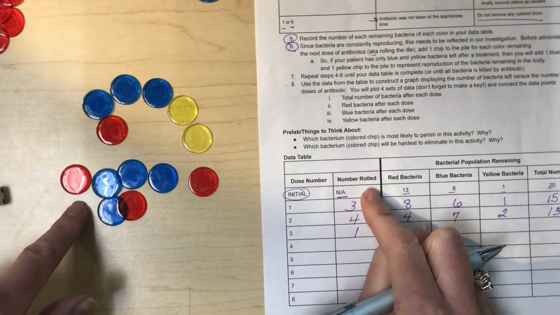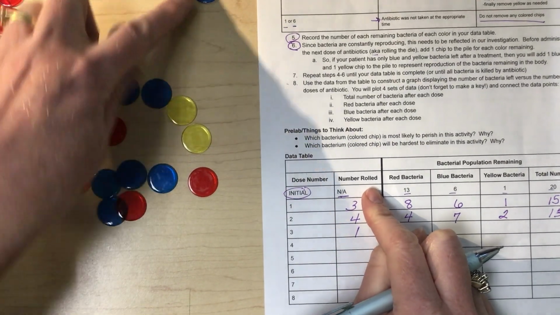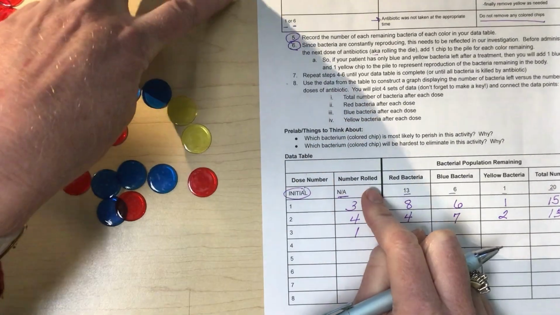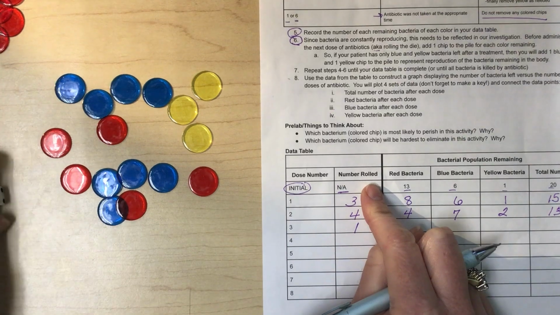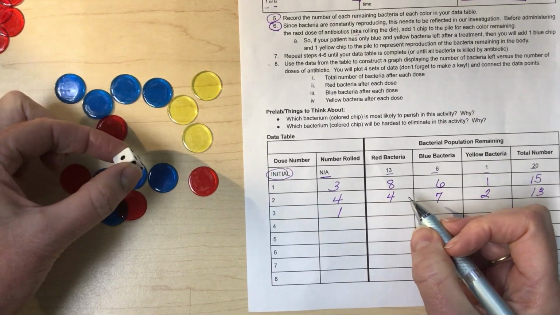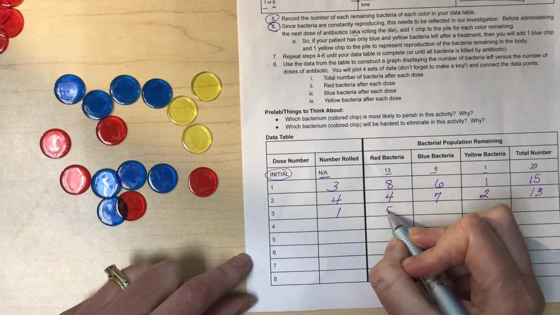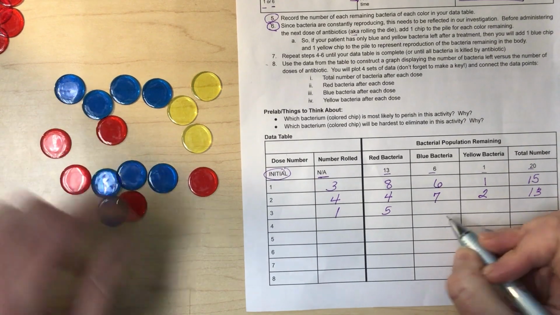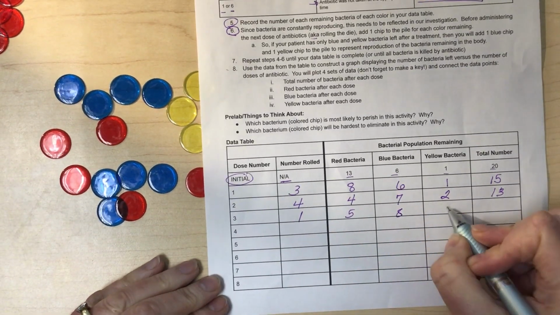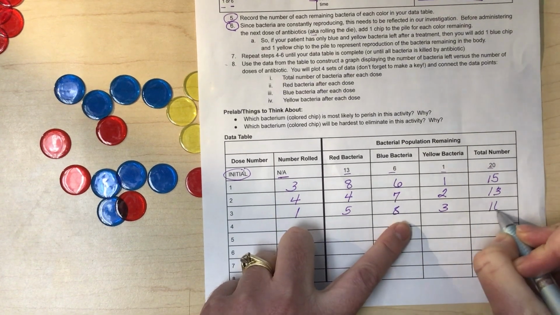I still have red, so I'm going to add a red. I still have blue, so I'm going to add a blue. I still have yellow, so I'm going to add a yellow. Okay, so now pretend I roll a 1. I don't remove 5 of anything. So now I'm going to count. I've got 5 red. I've got 8 blue. I've got 3 yellow. And so my total is 16.